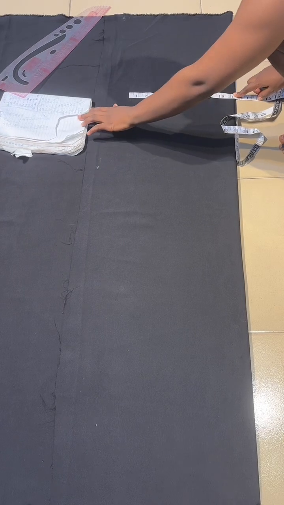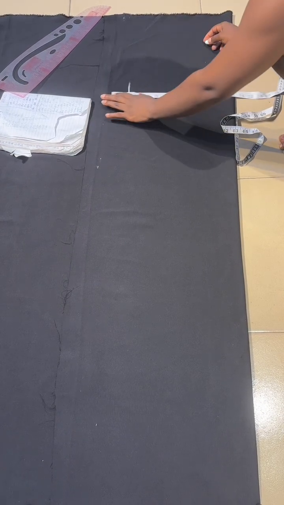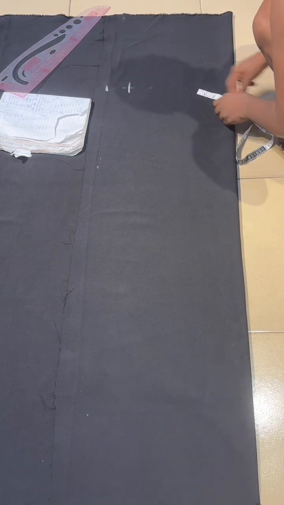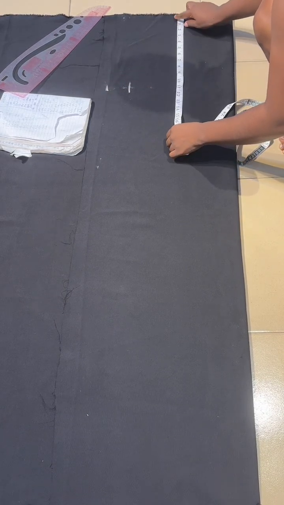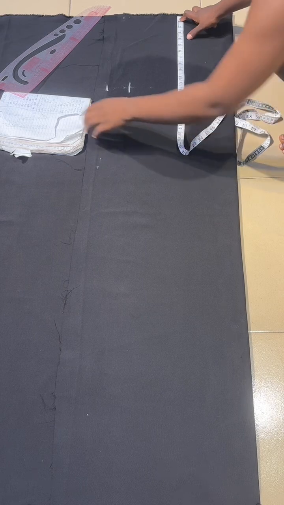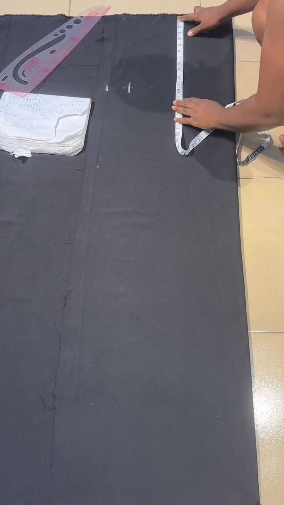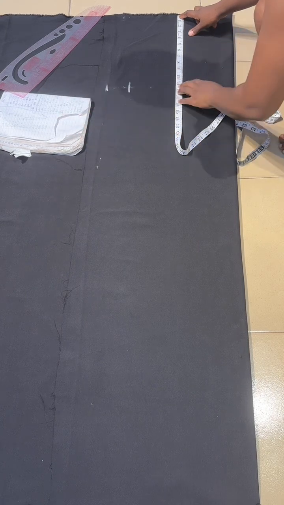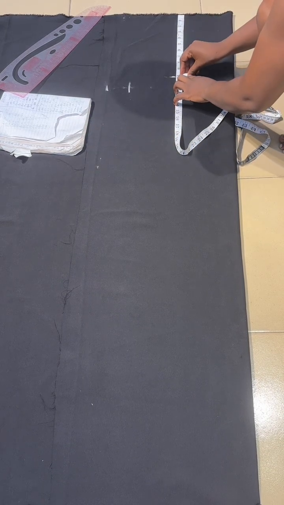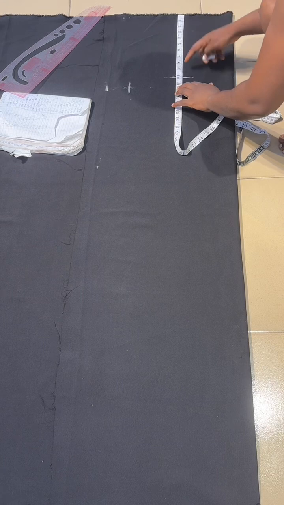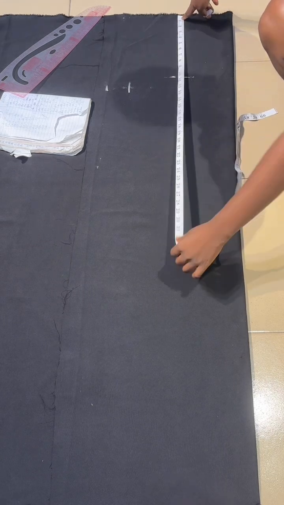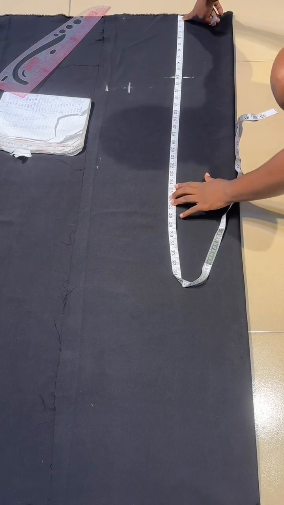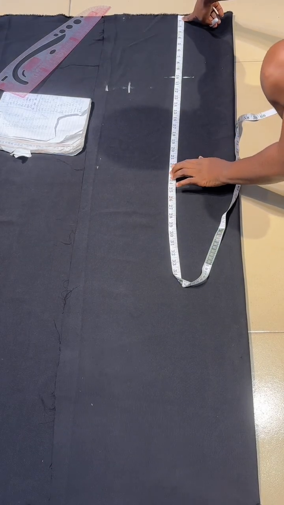So we are going to start by folding with our hip measurement plus 2.5 inches for crotch extension. Now I'm using a crotch depth of 10 because the hip of my customer is 42. So from a hip of 38 to a hip of 42, I usually use 10 inches. From 43, you can use 10.5 or you can use 11 depending on your customer.